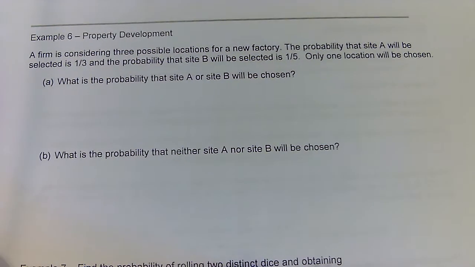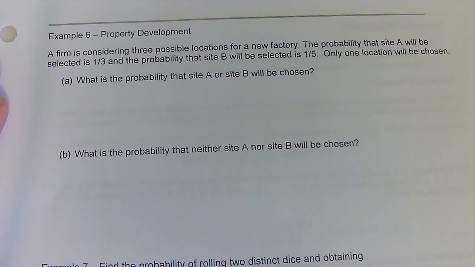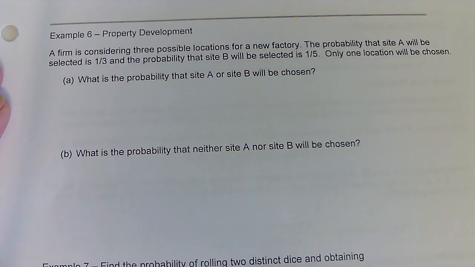A firm is considering 3 possible locations for a new factory. The probability that site A will be selected is 1/3. The probability that site B will be selected is 1/5. Only one location will be chosen. What is the probability that site A or site B will be chosen?